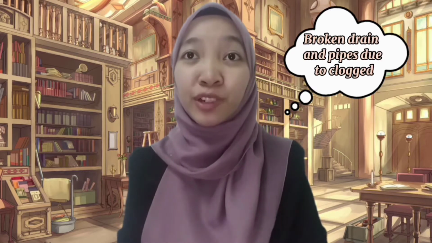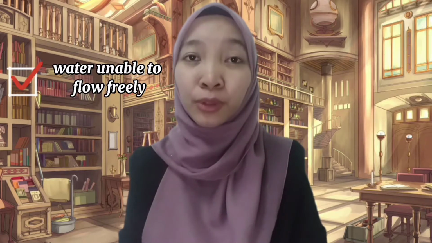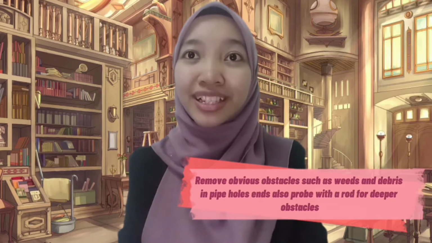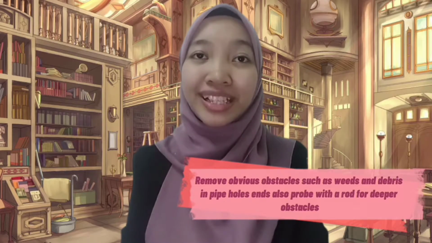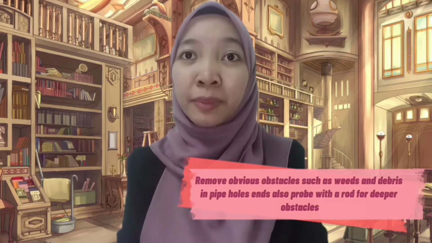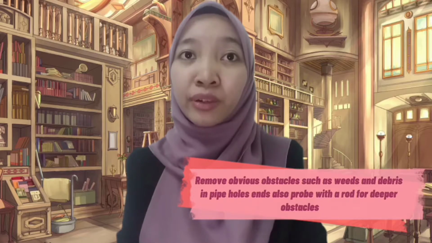So I will explain defect number 11, which is broken drain, located outdoors. The symptom of the defect is broken drain and pipes due to clogging. The cause of this broken drain is that water is unable to flow freely. So the remedial action that can be taken for this broken drain is to remove obvious obstacles such as weeds and debris in pipes, holes and pipe ends. Also, prop with a root for deeper obstacles.